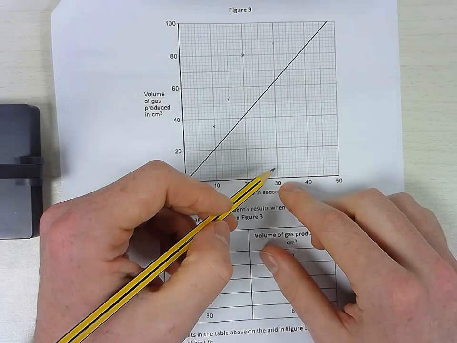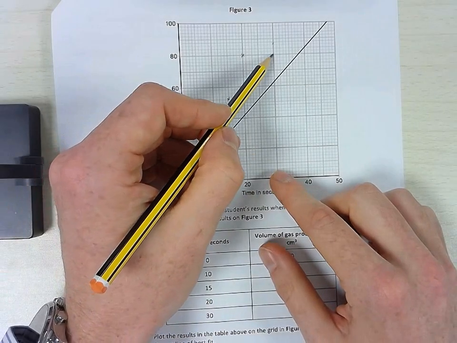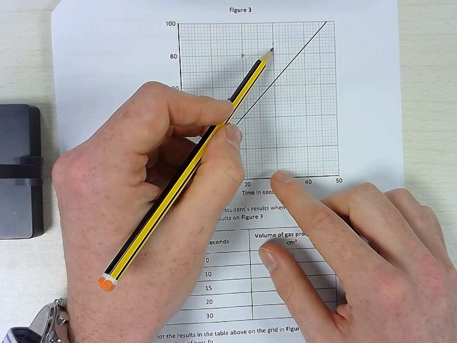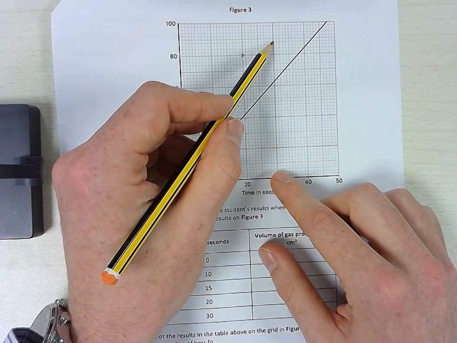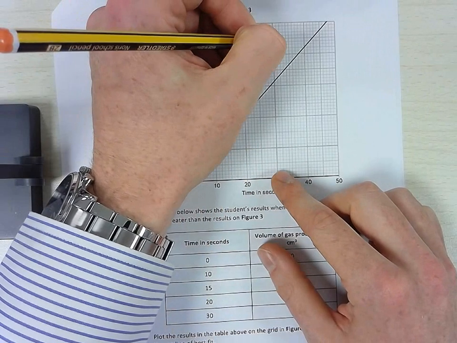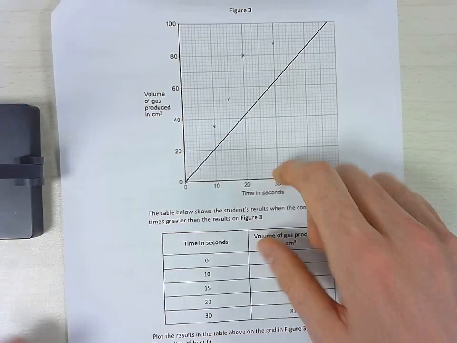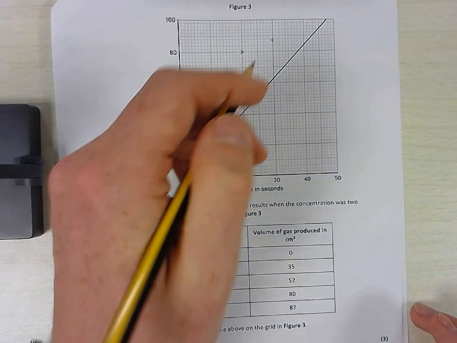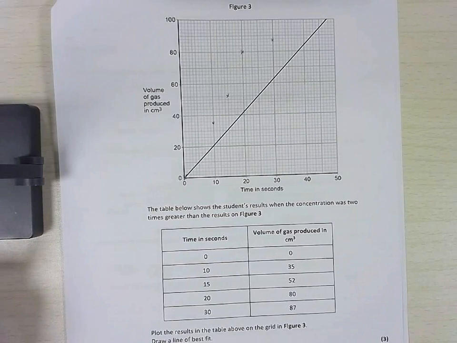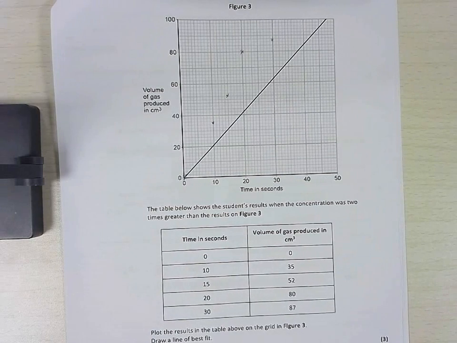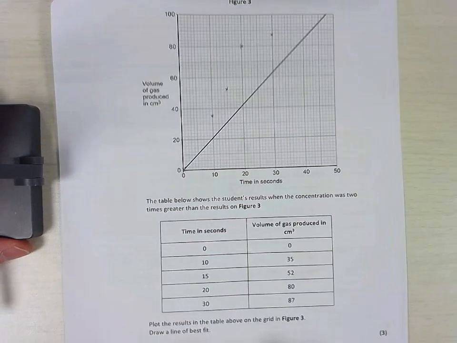So again, 30 is easy to find. We go up to 80, that's 82, 84, 86, that's 88, so it's got to be in between. So we get 87. And if you plotted all those points correctly, you would get 2 marks. The third mark says we need to draw a line of best fit.